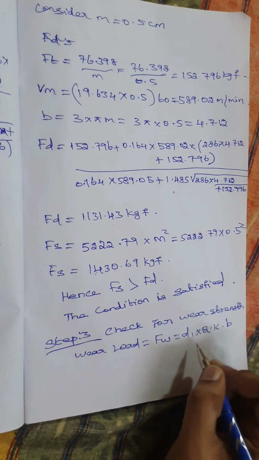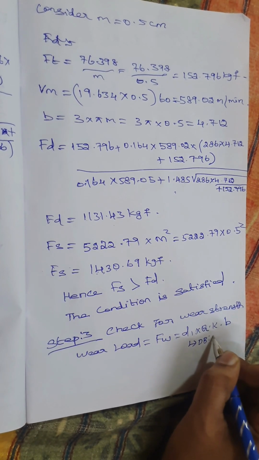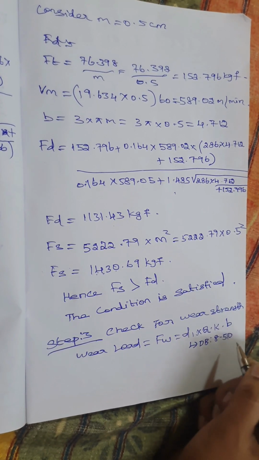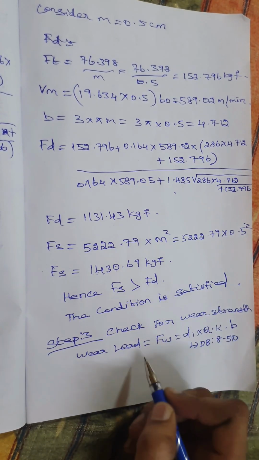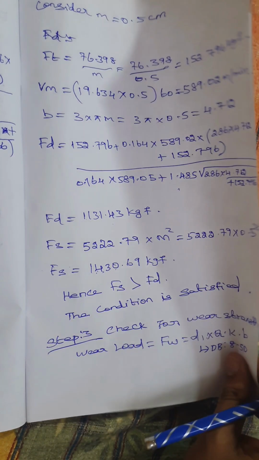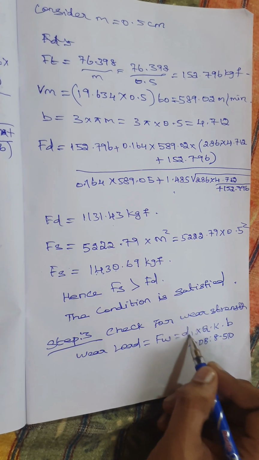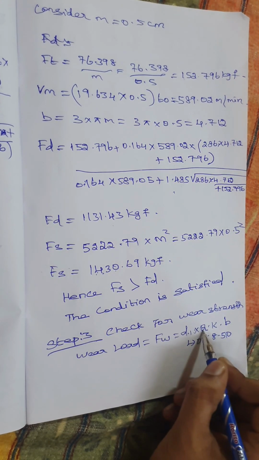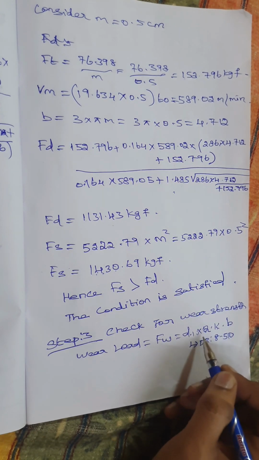This formula is given in the data book, page number 8.50. So to check the wear strength, we have to calculate the wear load first. So here we have to calculate the value of d1 and q and the value of k and value of p. For these we have separate formulas.